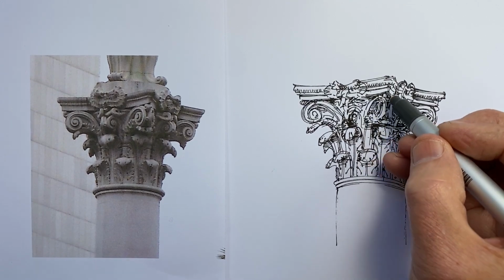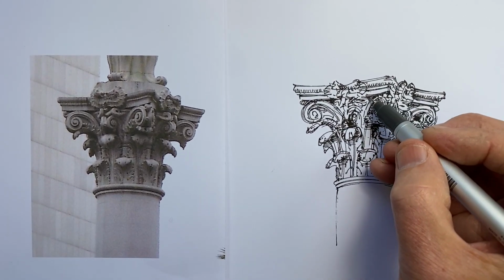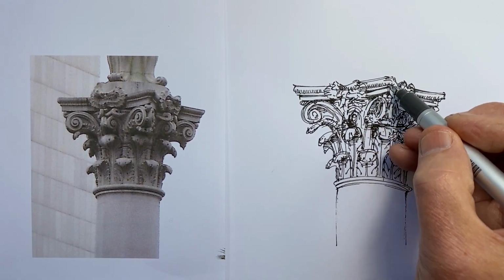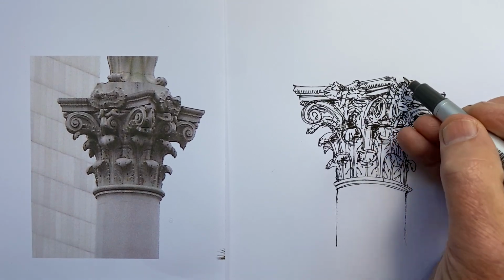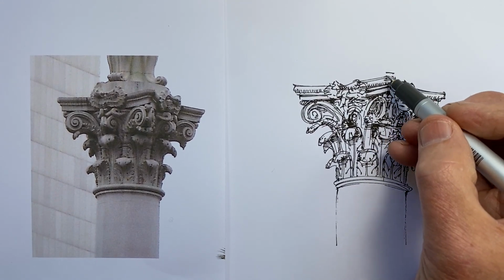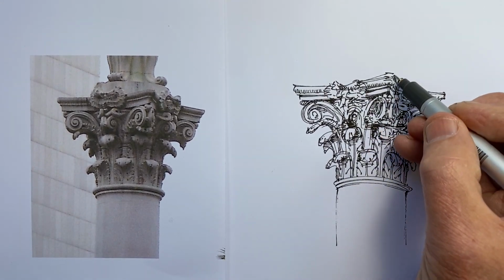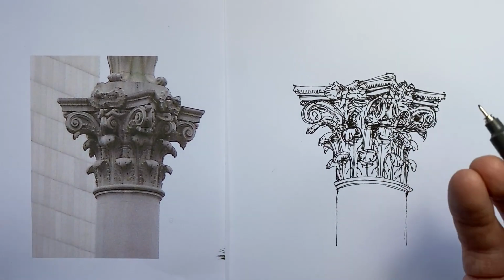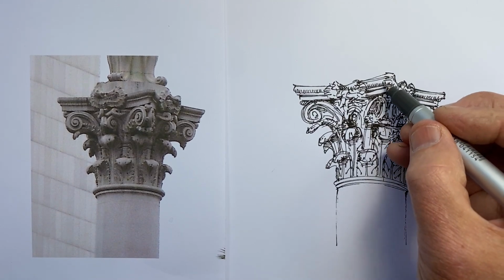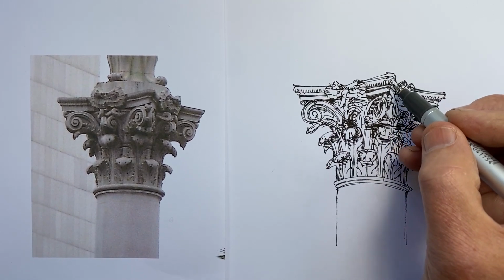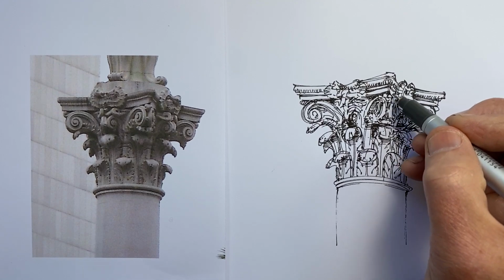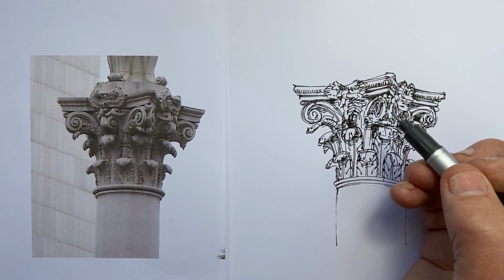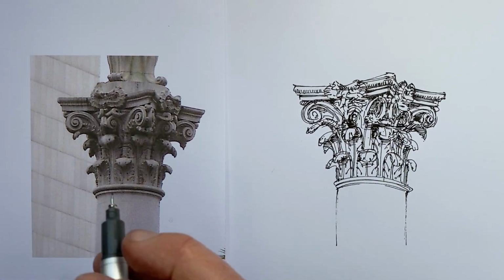So this is where it gets tricky to know how many lines to put to kind of strengthen the spot where we want without making it look unnecessarily awkward.